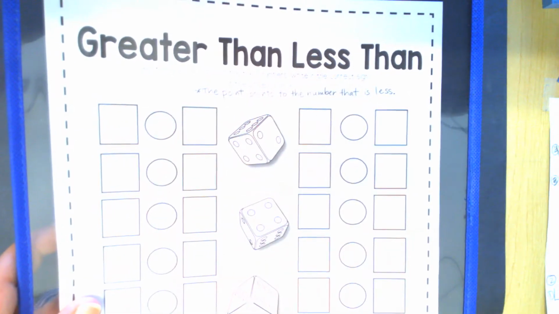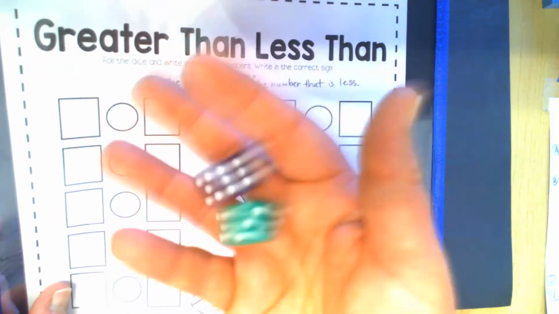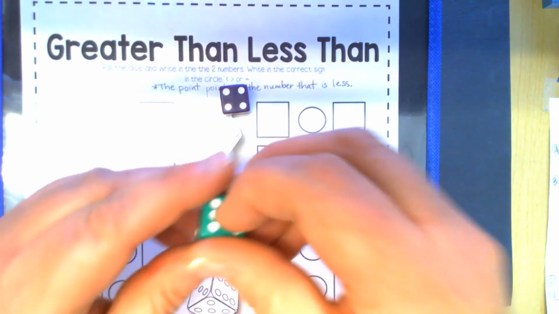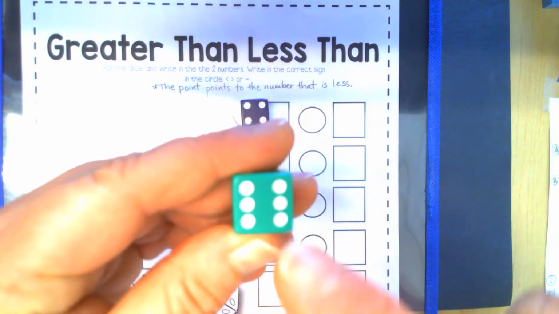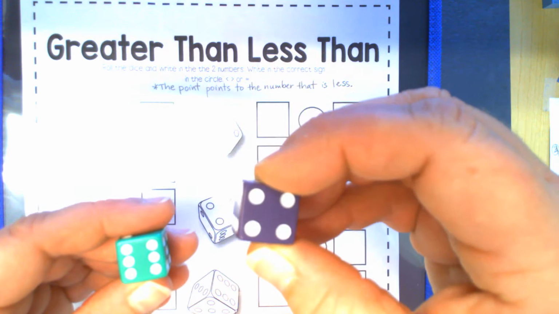So the first game is Greater Than, Less Than. And what we're going to do for this game is we're going to shake two dice and count up how many spots we have on each of the dice. So here I have 6. Here I have 4.